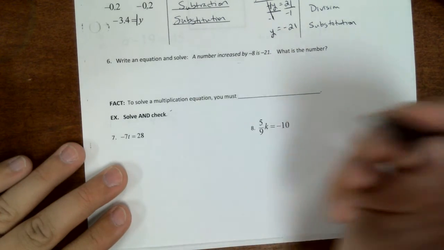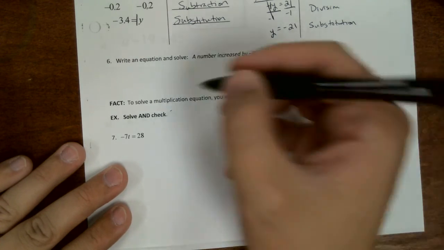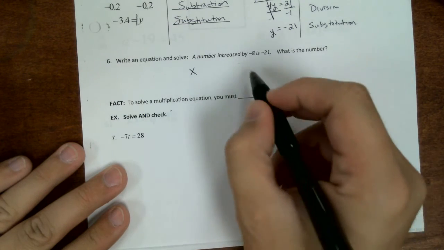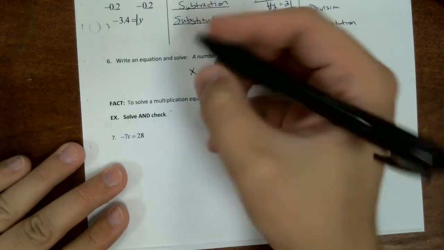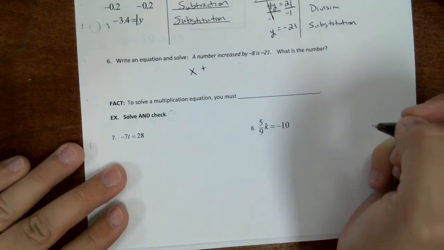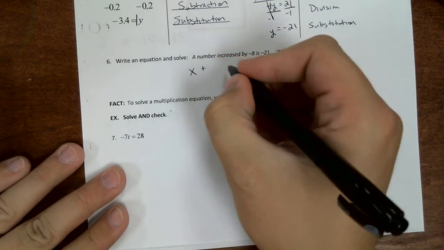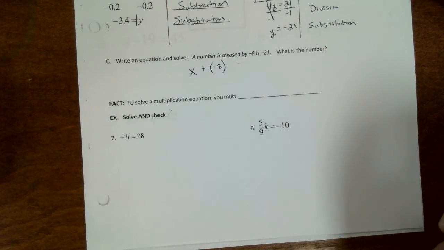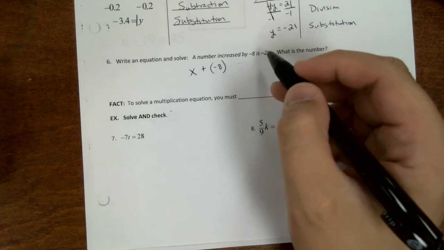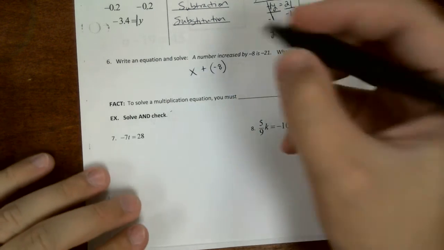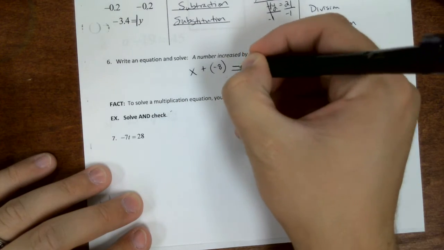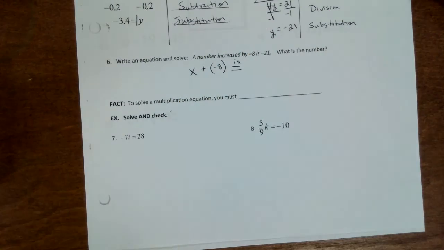Anytime we have some kind of a number that we're unsure about, we use x. Now it says increased by negative 8. Anytime we are increasing a number, that means we are adding something to it. And in this case, we are adding negative 8. So I'm going to put that negative 8 in parentheses. Now we have is negative 21. Anytime you see the word is in a sentence like this, is represents an equal sign.